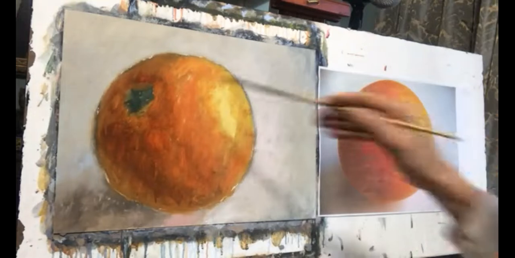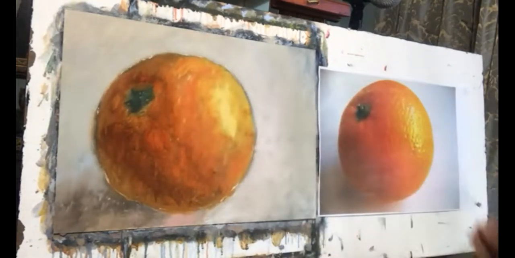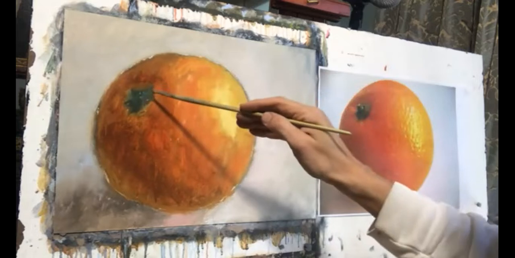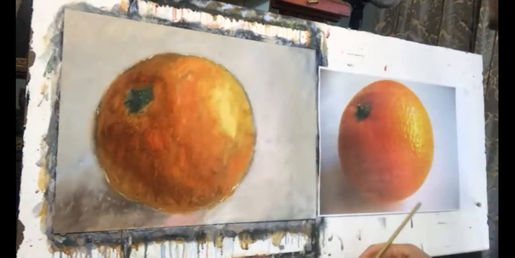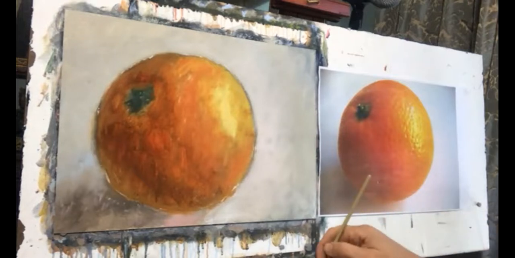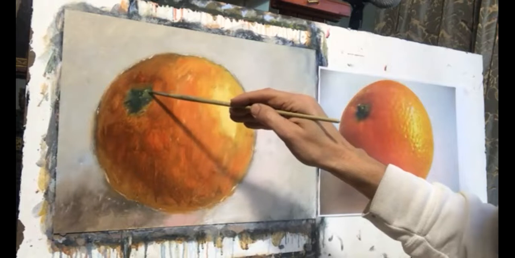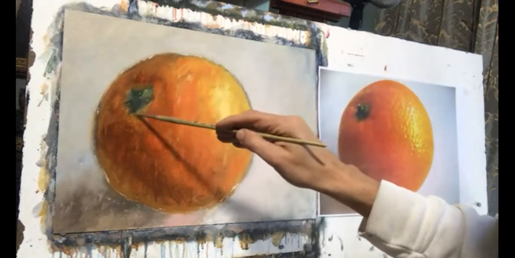I think I need to bring orange inside. It's way too green right now. It's way too green. So I think I'm going to actually work on that on my second color notes, because this needs to be really processed.